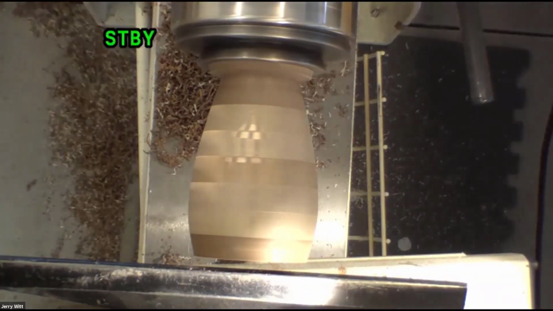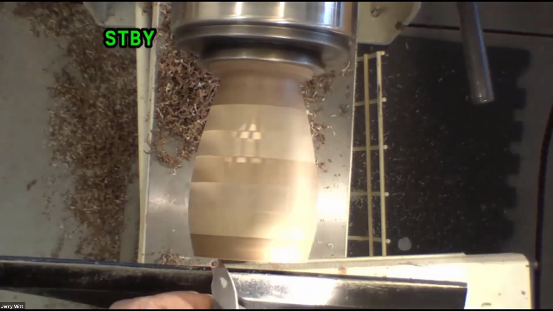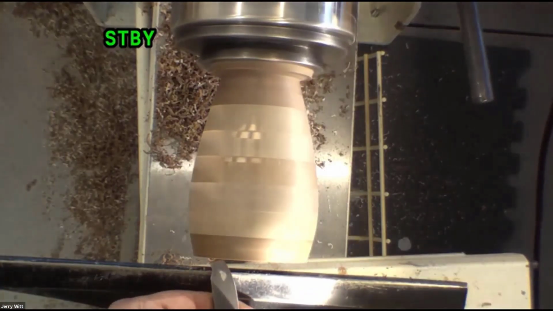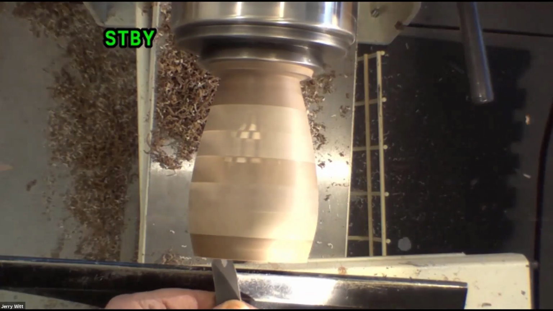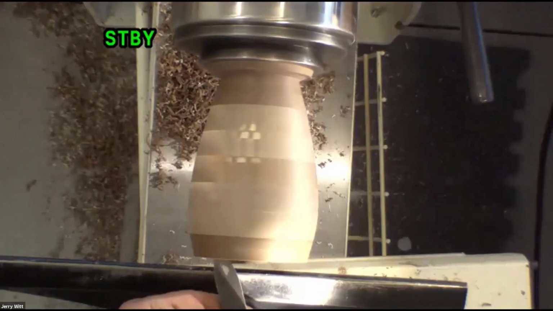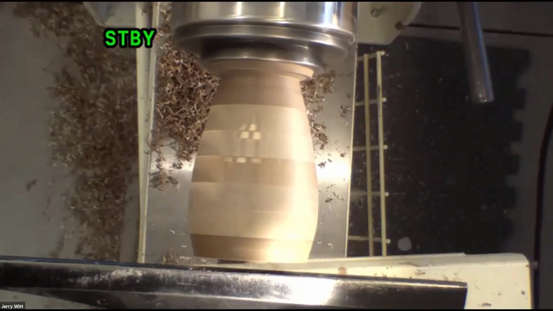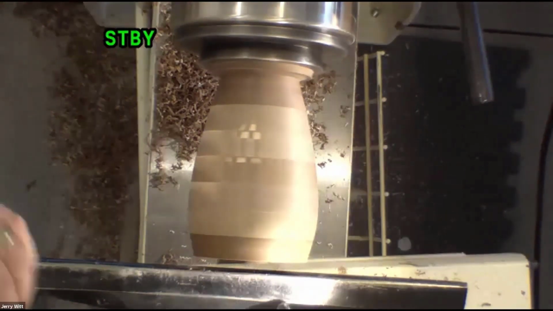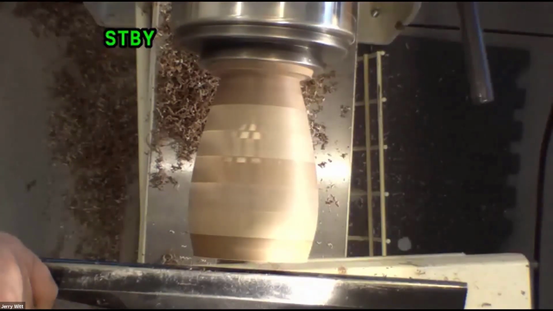Okay. I got the large gap off, so I'm going to start at the top. And hope I don't blow this up. I'm going to move over to this Hunter tool.